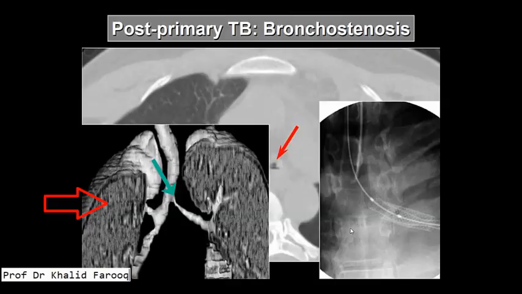disease. Here we have an example of bronchial stenosis, which means tuberculosis involving any of the major or minor bronchi leading to fibrosis and stenosis, which is noted in this slide, where we can see there is narrowing of the proximal portion of the left main bronchus, which can be noted in the axial CT image, and here a stent is placed in this portion and its caliber is again maintained, as we can see on X-ray.